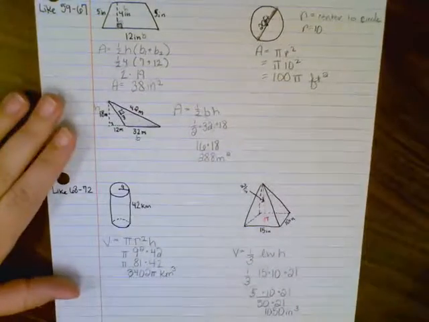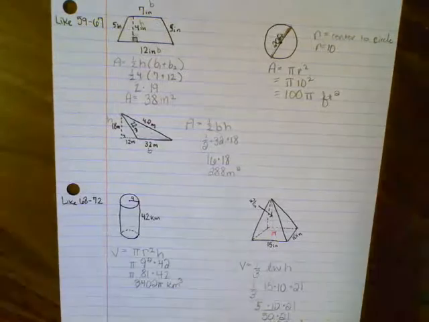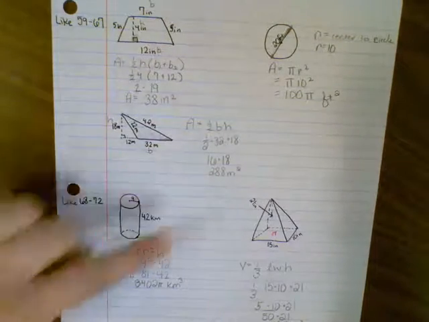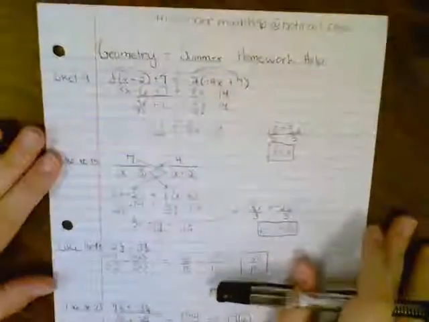I hope that helped you answer any of the questions that you had to complete your summer homework. Make sure you showed all your work. As you can see, all these problems involve doing something. So show all your work or you're not going to get credit for your summer homework. So show your work.